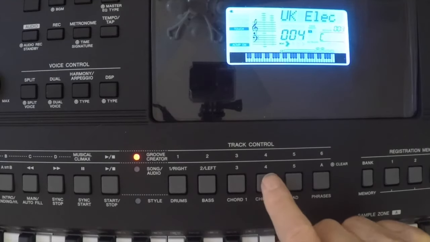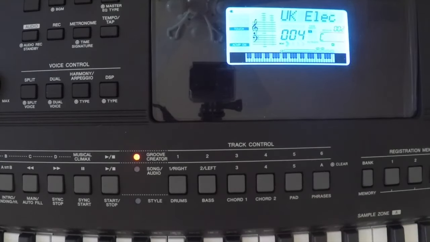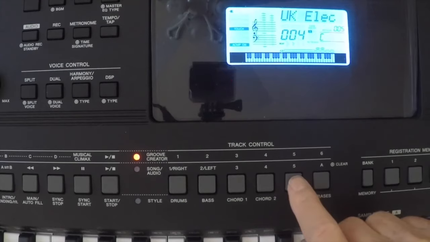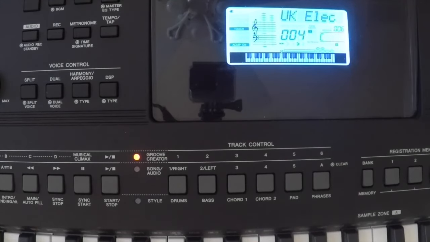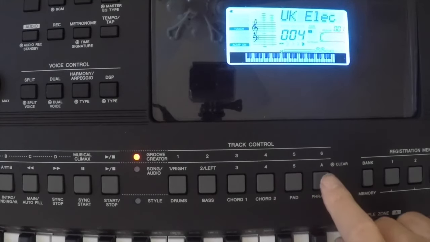All right. Here's track 4. Click. Little drum. Here's track 5. Nice. And here's track 6.